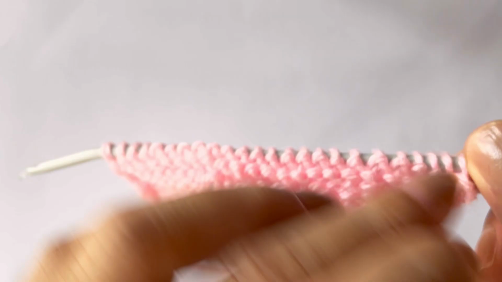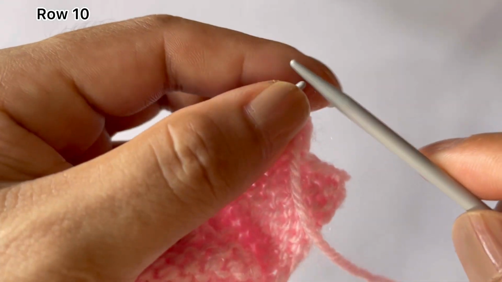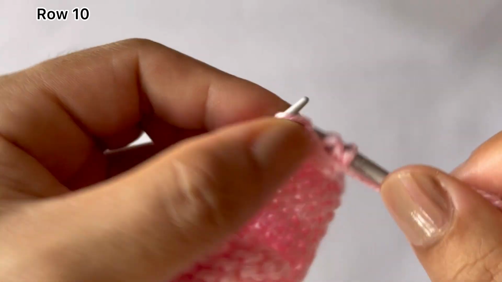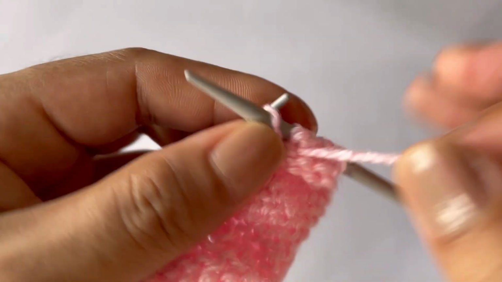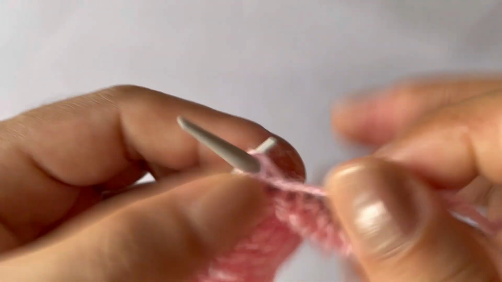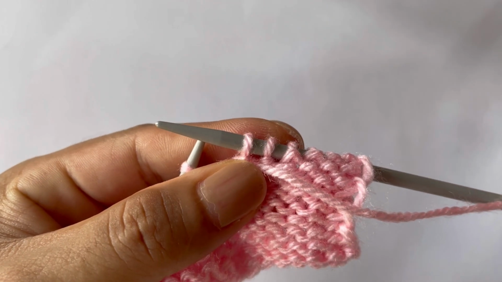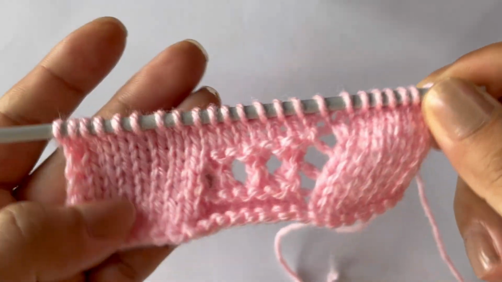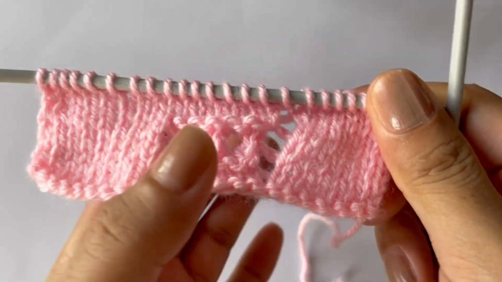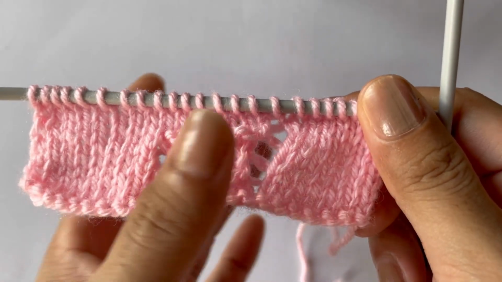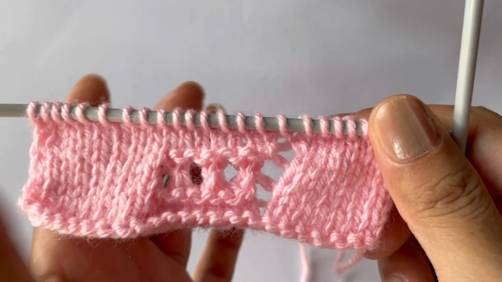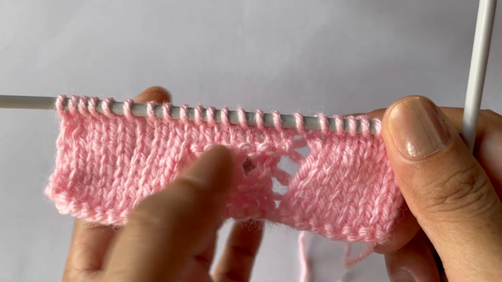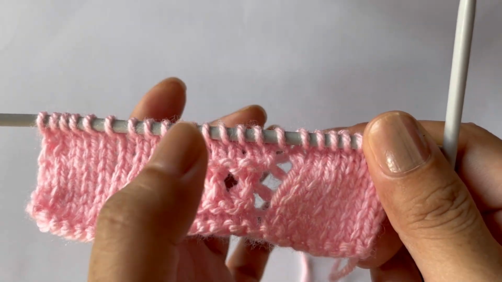Row 10, purl all stitches. Purl all stitches. Row 11. Now from row 11, we're going to alternate these stitches. We're going to knit this stitch here and this stitch here this time, right? We're going to knit this stitch here, and this stitch here.